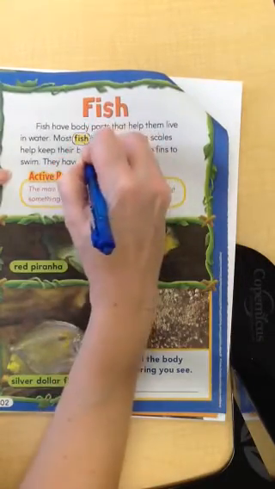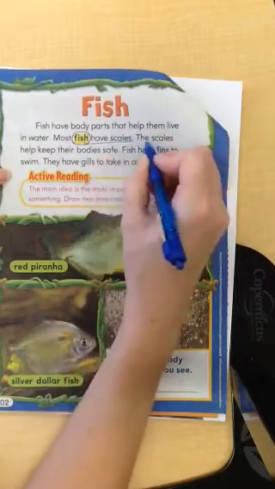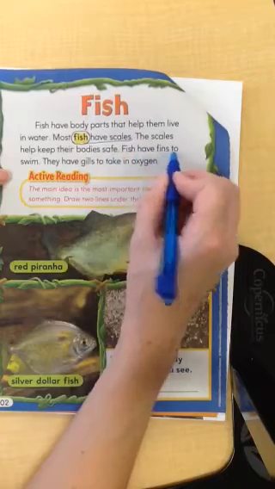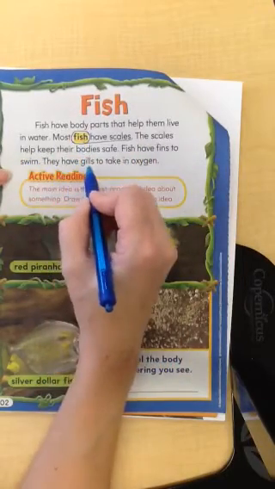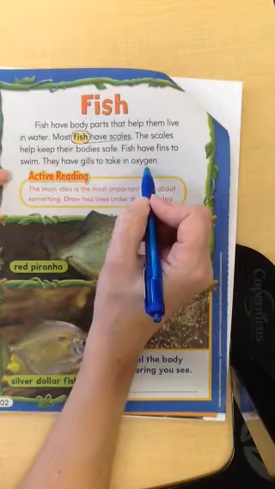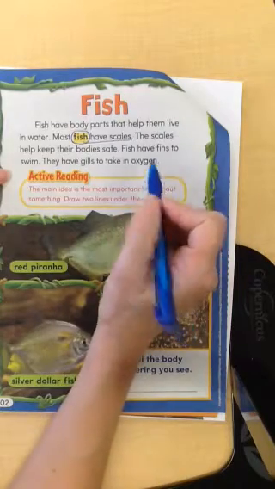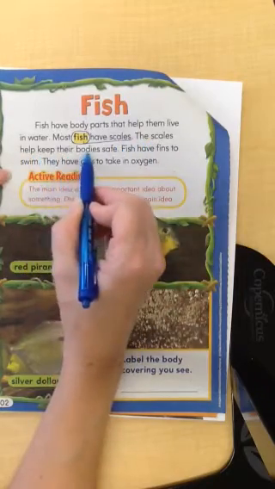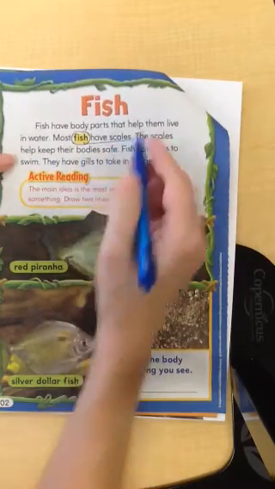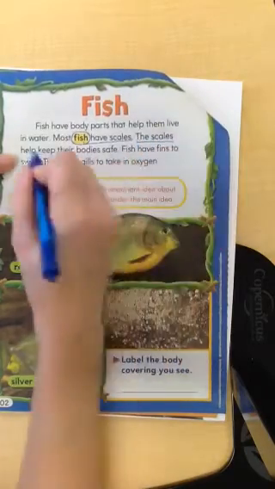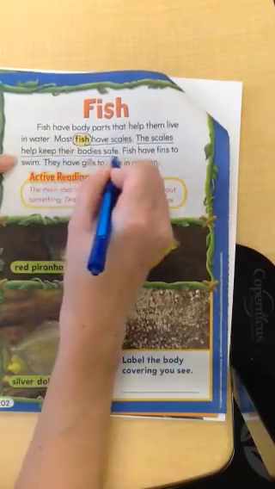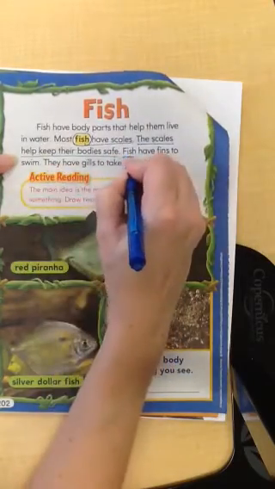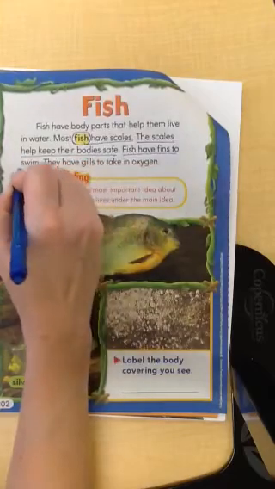Most fish have scales. The scales help keep their bodies safe. Fish have fins to swim. They have gills to take in oxygen. So there's more important information. Most fish have scales. The scales help keep their bodies safe, so that's important to know. Underline the scales help keep their bodies safe. Fish have fins to swim, so underline that fish have fins to swim.